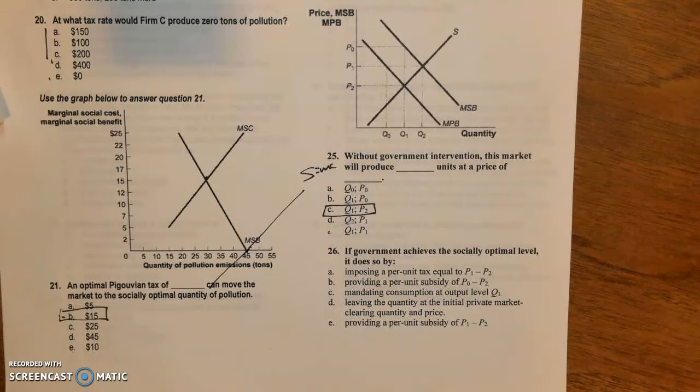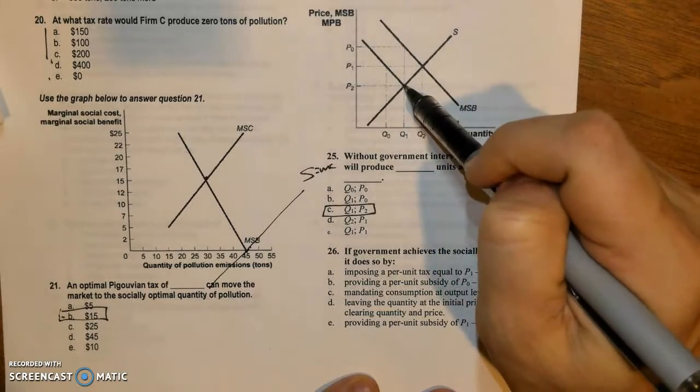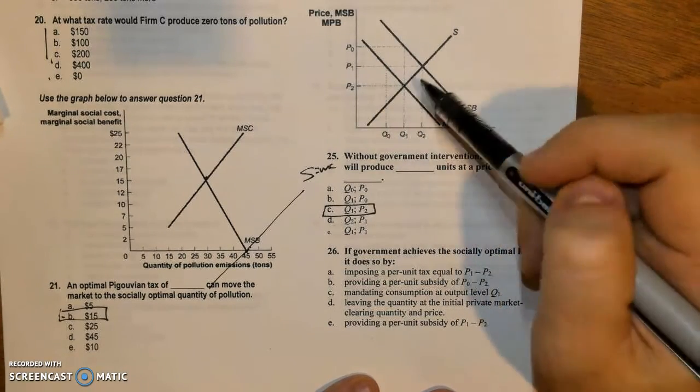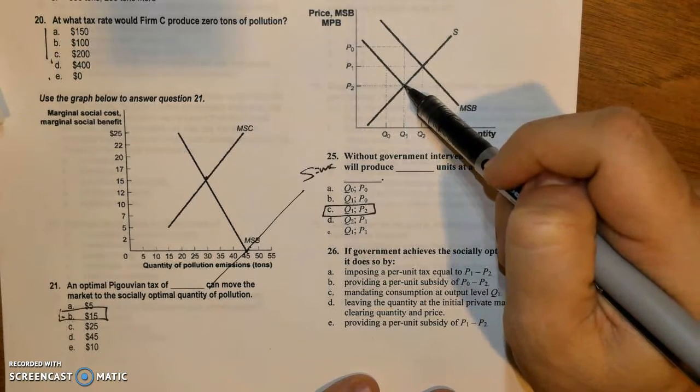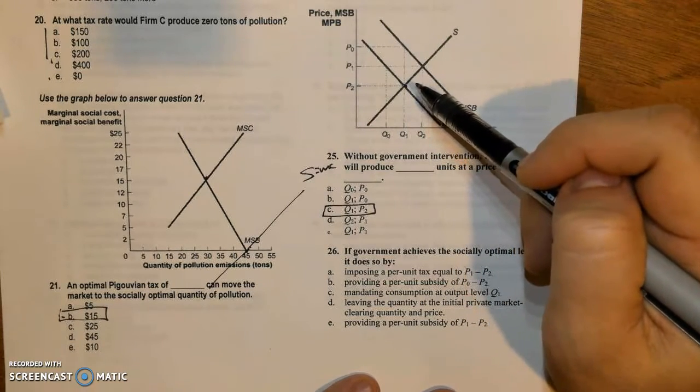If the government achieves the socially optimal level, it does so. So, like, we have marginal social benefit here. We've already established that this is where the market will produce, right? Without incentive. So there needs to be incentive for people to buy more.